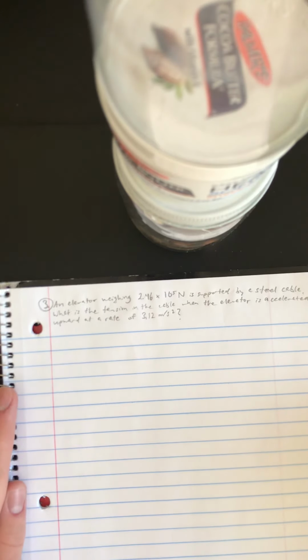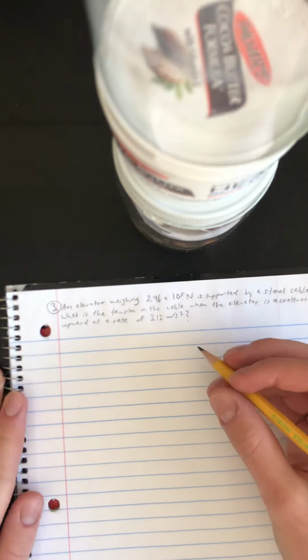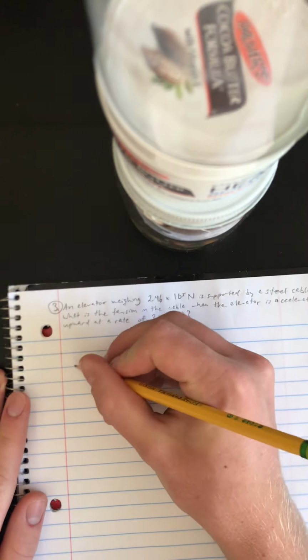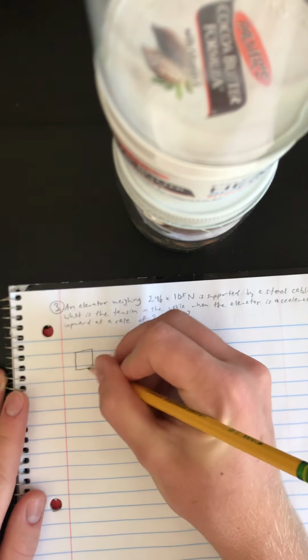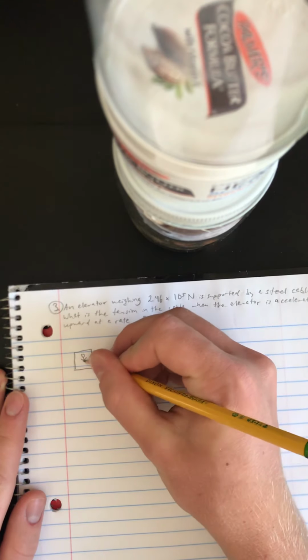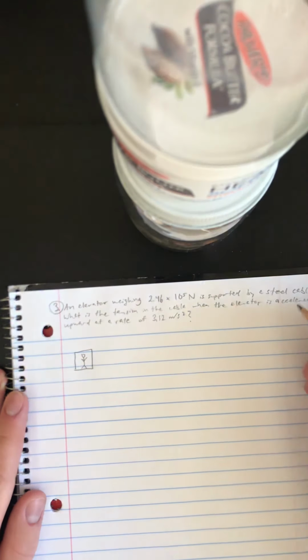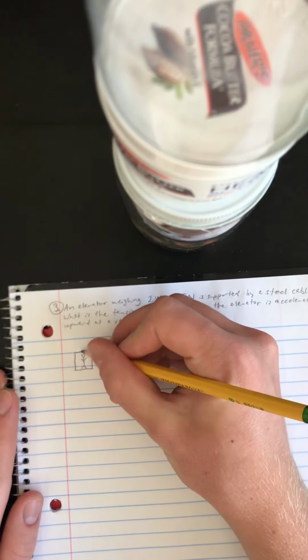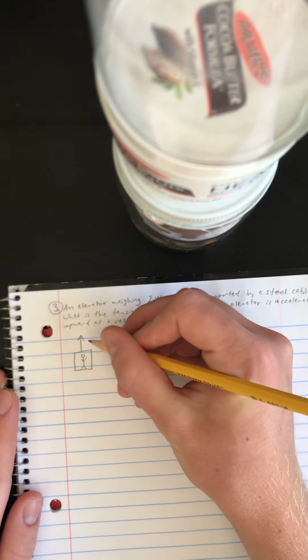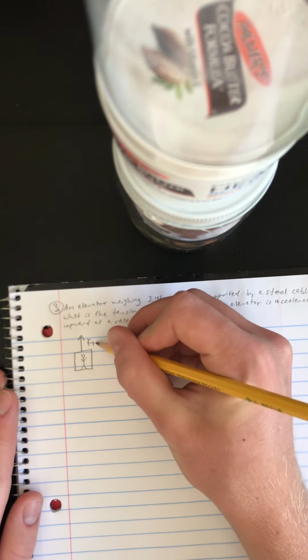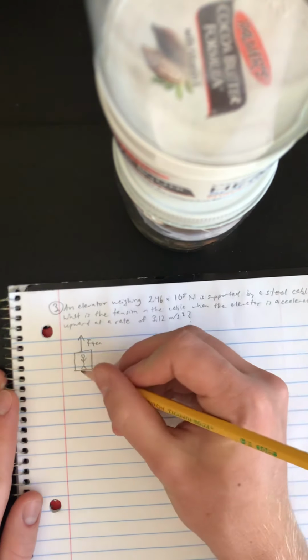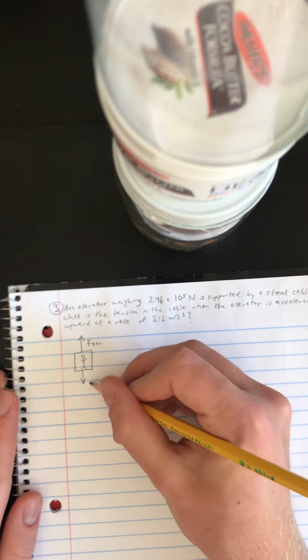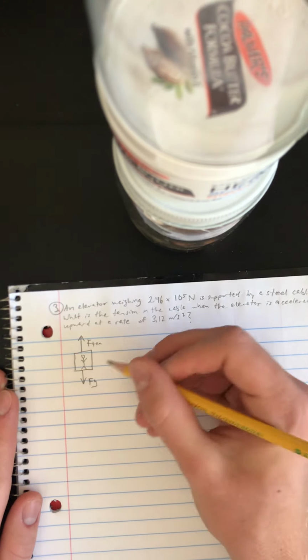Okay, so the first thing we can do is draw a picture. So let's draw an elevator with a person inside. Now we can draw the direction of the different forces acting on the elevator. So there would be two: a force going upward, which is the tension of the cable, and then downward, which is the force of gravity.